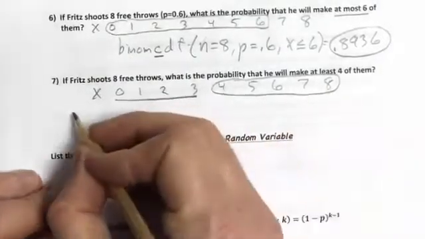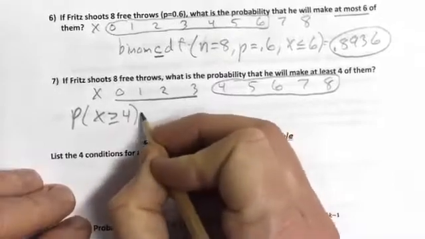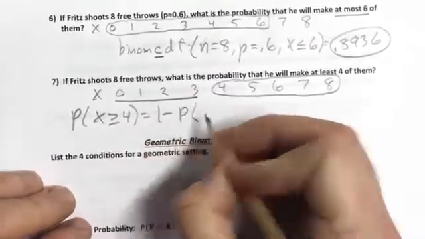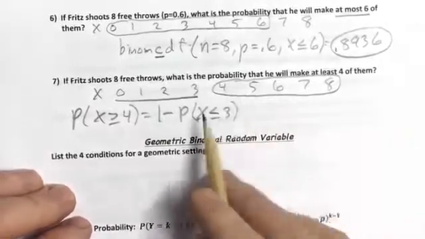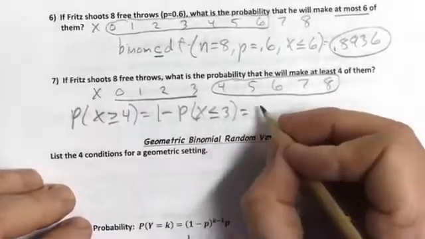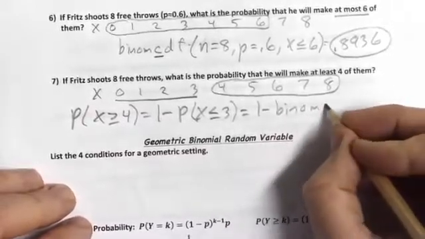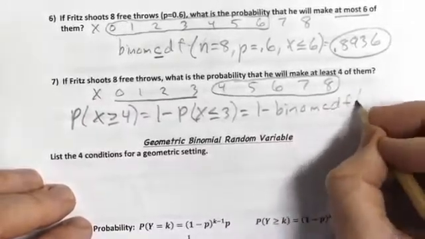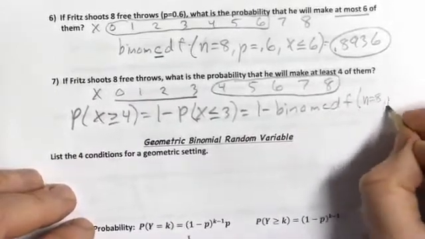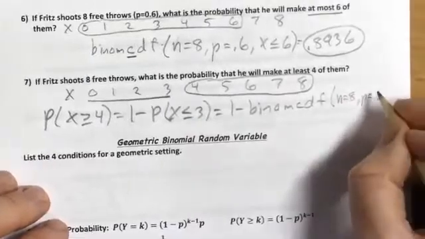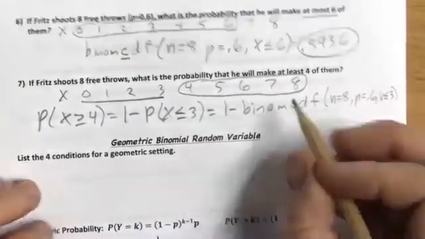And so the probability that X is greater than or equal to 4 is just going to be 1 minus the probability of that not happening, which is X is less than or equal to 3. So for the greater than functions, that's what you've got to do. And so this is 1 minus binomial CDF of, and once again, our N is equal to 8, our P is equal to 0.6, and then our X is less than or equal to 3, like that. So let's do that.